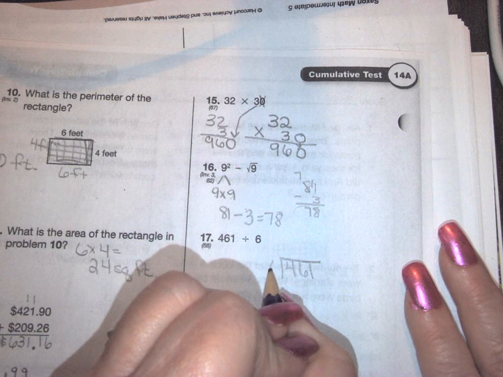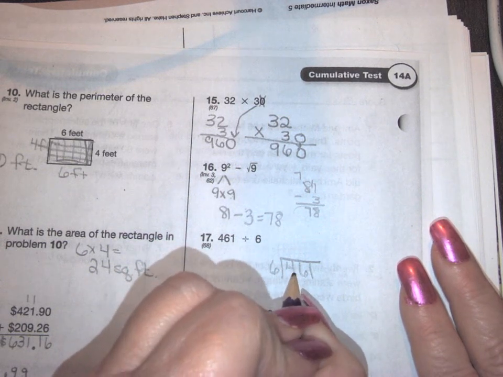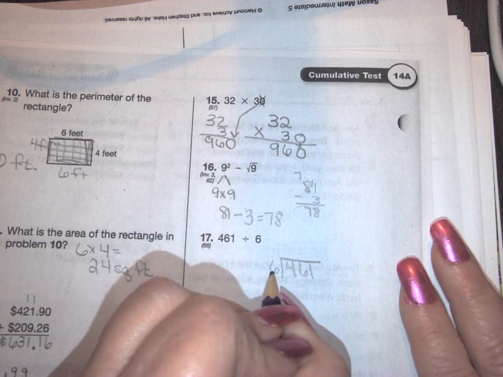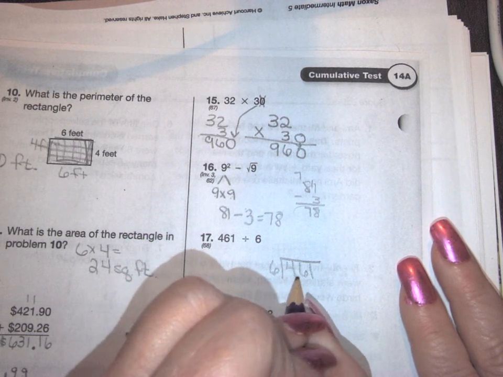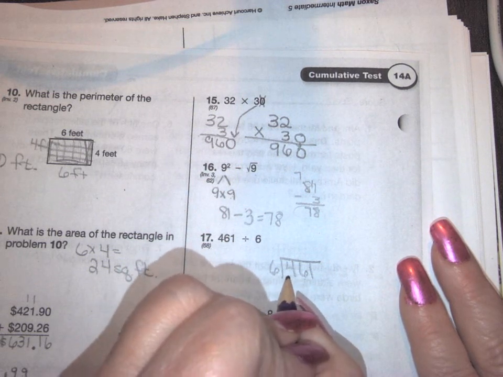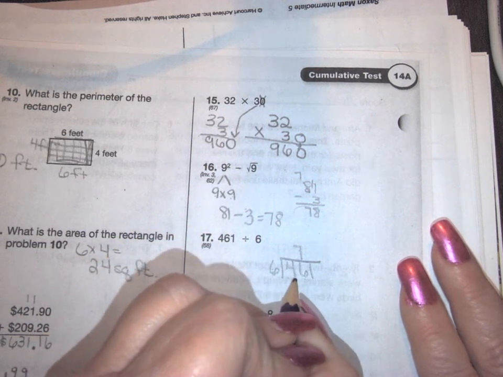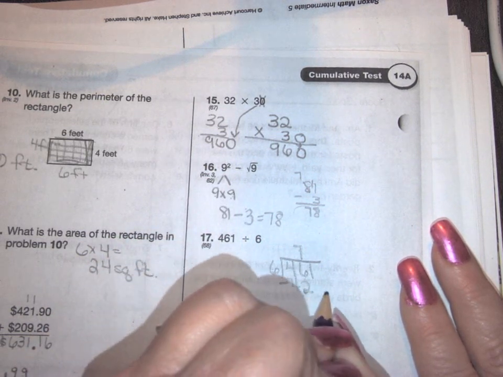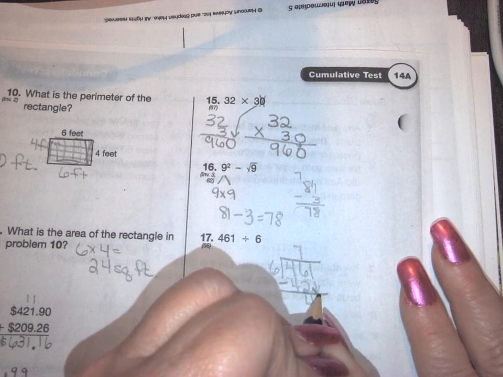461 divided by 6. How many 6s? 4 can't answer the door. Remember, 4 is too little. You have to be older or equal to the age of the person standing at the door. So we have to have a buddy come with. So now we have 46. So now 6 goes into 46. How many times? 7. 7 times 6 is 42. Sisters subtract. We get 4. Brothers in town, so bring them on down.